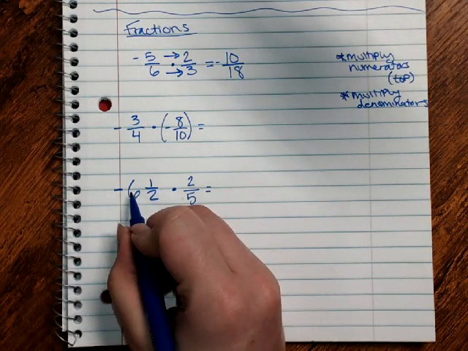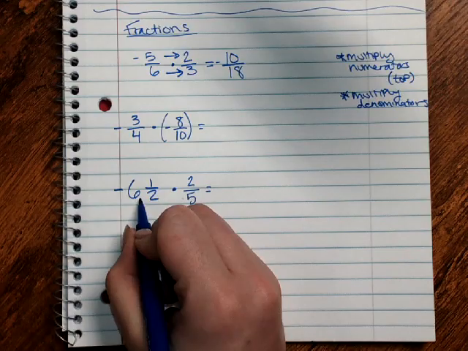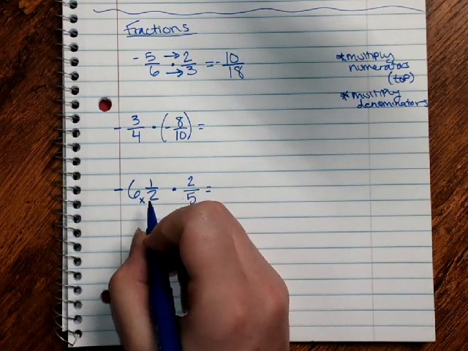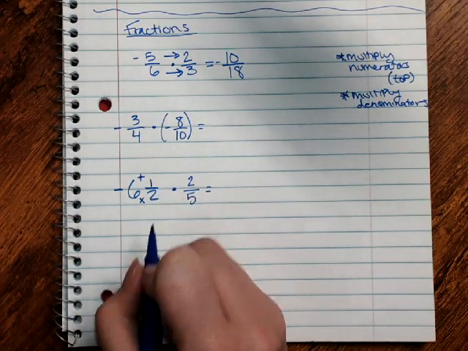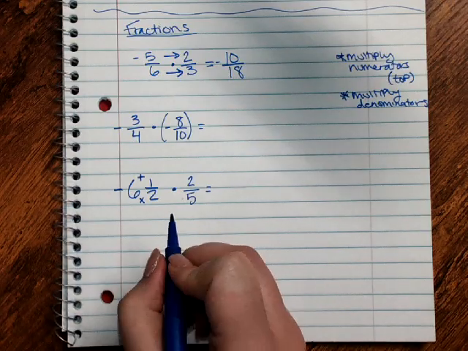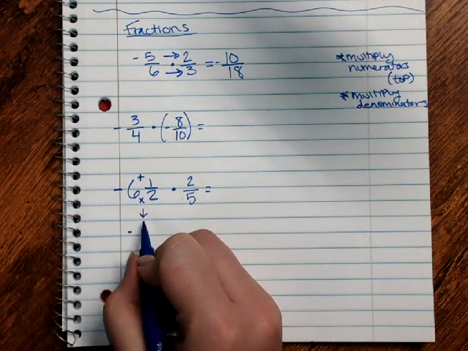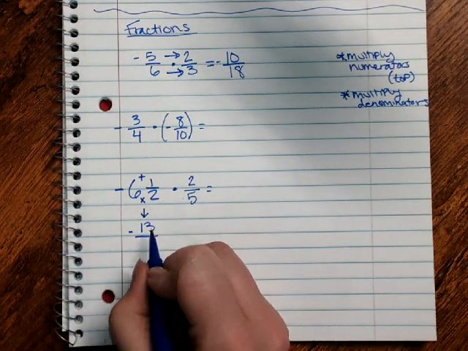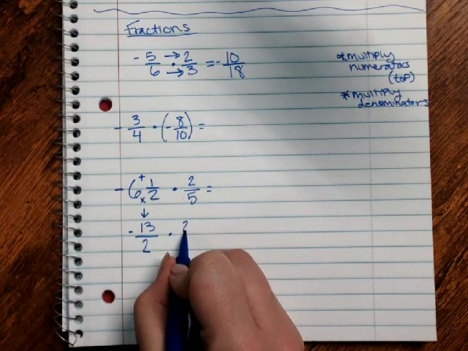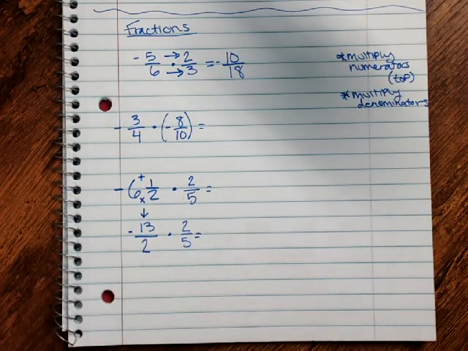So in order to turn this into a fraction that looks like this one, I have to multiply the whole number times the denominator. So 6 times 2 is 12. Then I have to add my numerator to that. So 12 plus 1 is 13. So this is equivalent to 13 over 2. Now I can multiply it like normal. Go ahead and try yourselves. Pause the video.